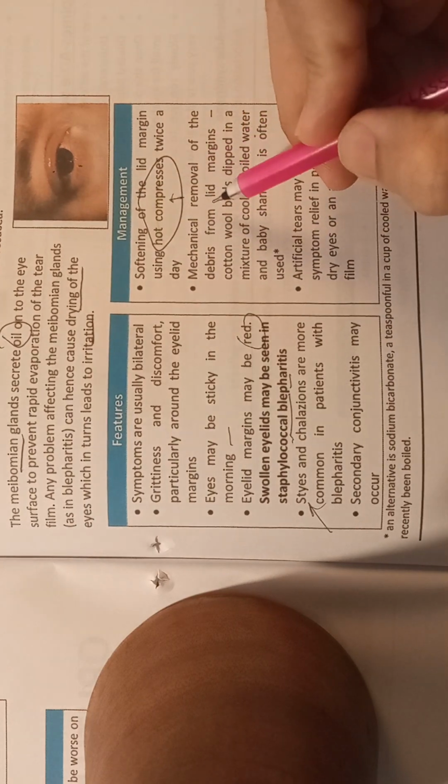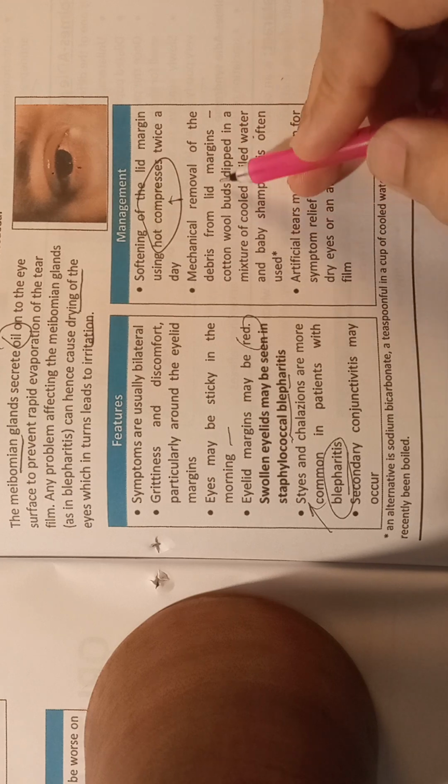Okay, secondary conjunctivitis may occur. Softening of the lid margin. Management is softening of the lid margin using soft compresses. And so stye and chalazion are actually common in blepharitis. So give hot compresses, mechanical removal of the debris from lid margins. Cotton wool bud dipped in a mixture of cooled boiled water and baby shampoo is often used. Artificial tears may be given for symptomatic relief in people with dry eyes or an abnormal tear film. Okay, an alternative is sodium bicarbonate, a teaspoonful in a cup of cool water that has recently been boiled.